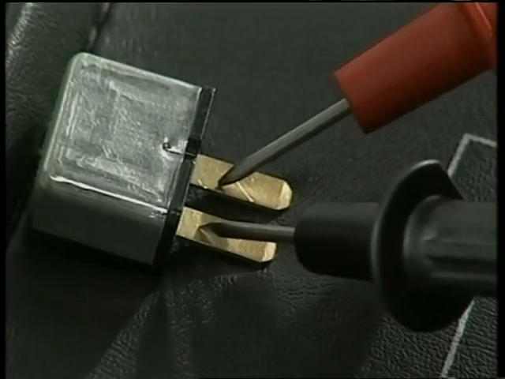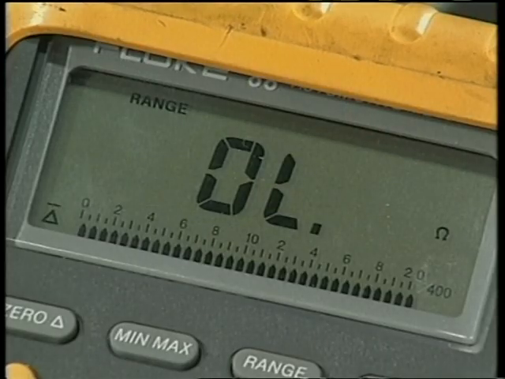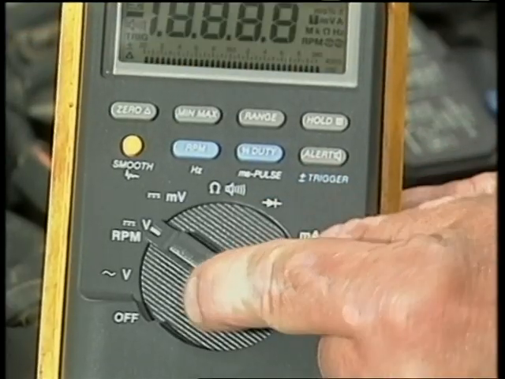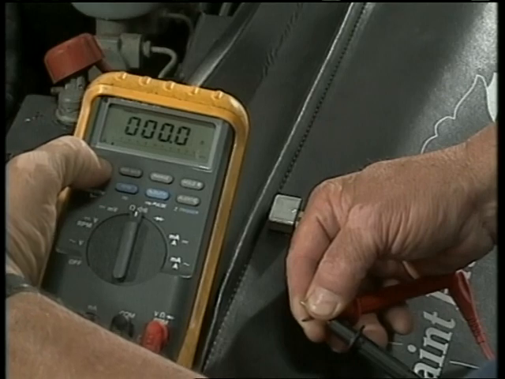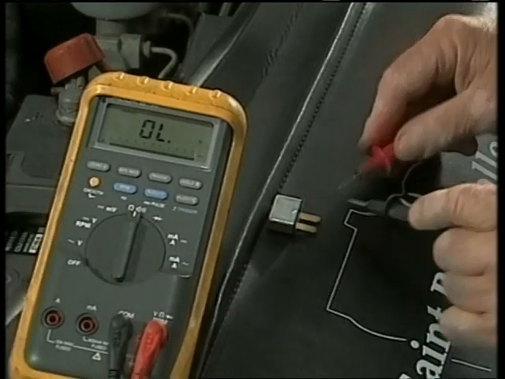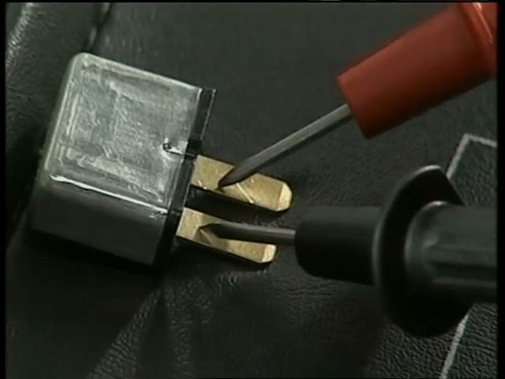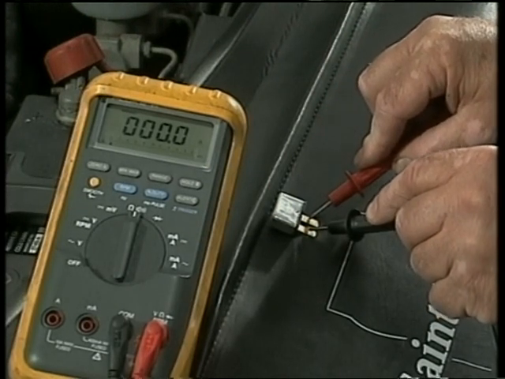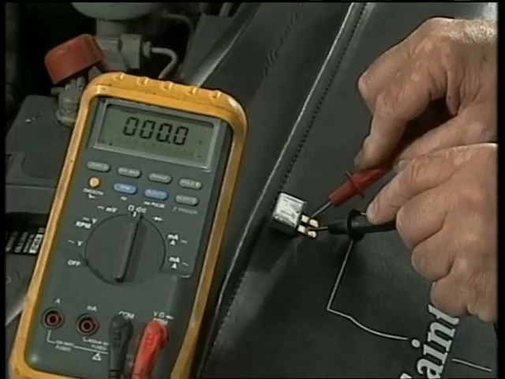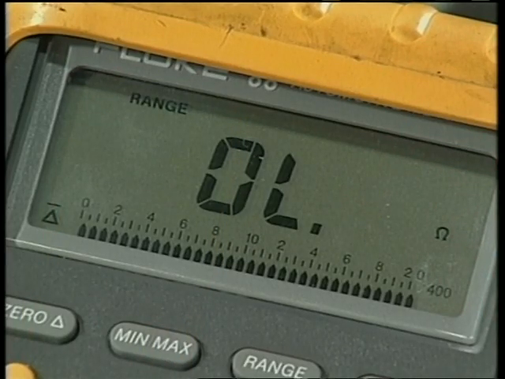Sometimes you may wish to check the continuity of a circuit breaker to see if it's faulty. Set the meter to ohms and calibrate it before testing. Touch the meter probes to both terminal forks on the circuit breaker. A 0 or low reading indicates continuity, which means the circuit breaker is good. An OL reading means that the breaker is faulty and should be replaced.